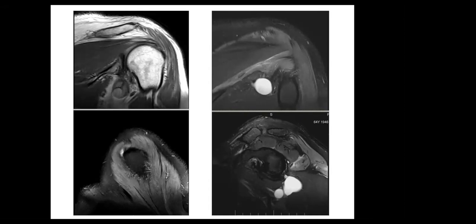The deltoid muscle also appears to be of high signal intensity. Otherwise, the humeral head is of normal signal intensity. And this lesion appears low on T1 and high signal intensity on T2.